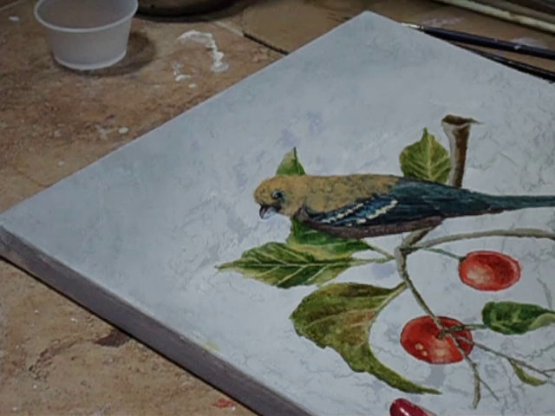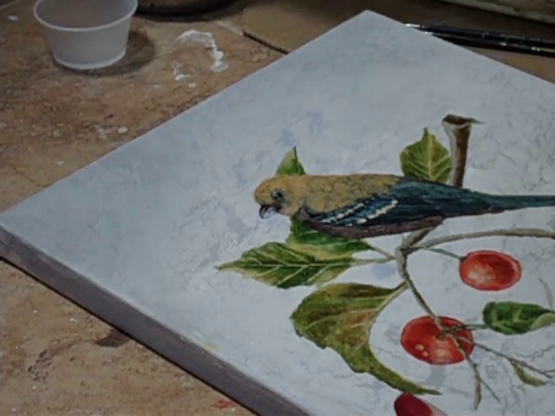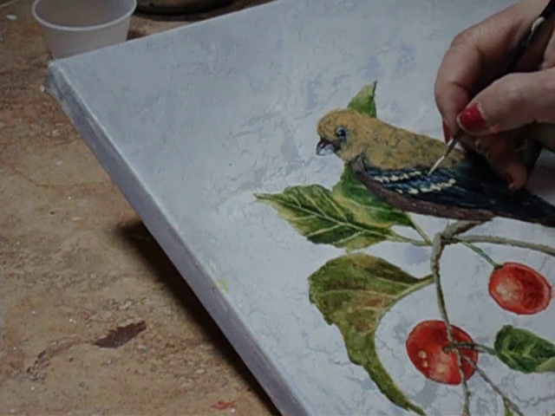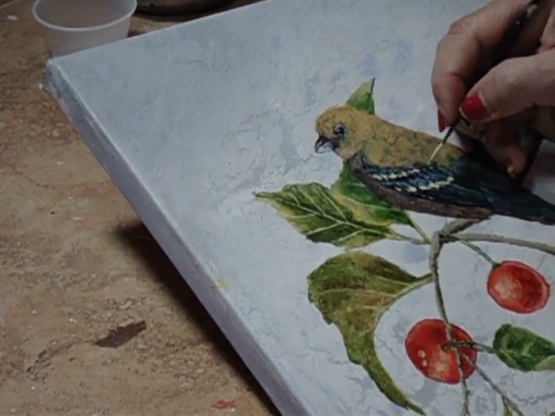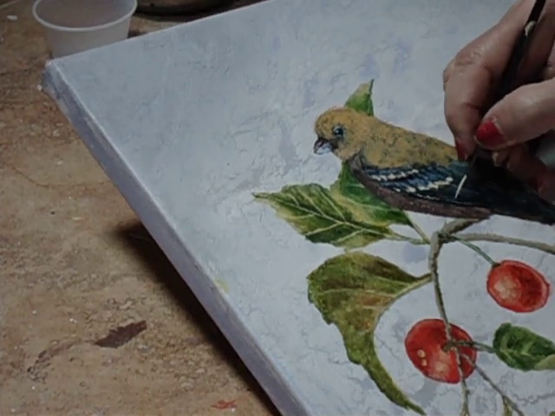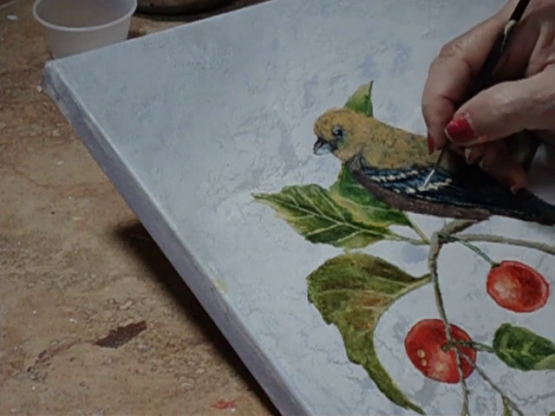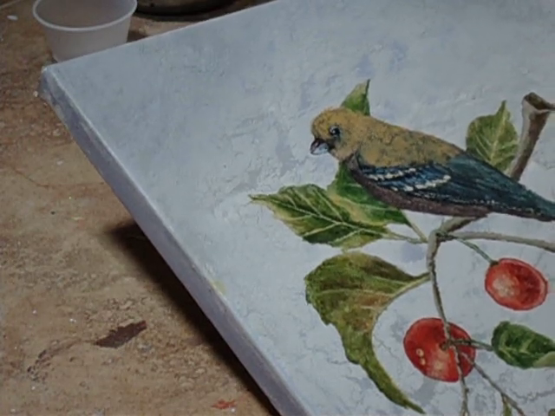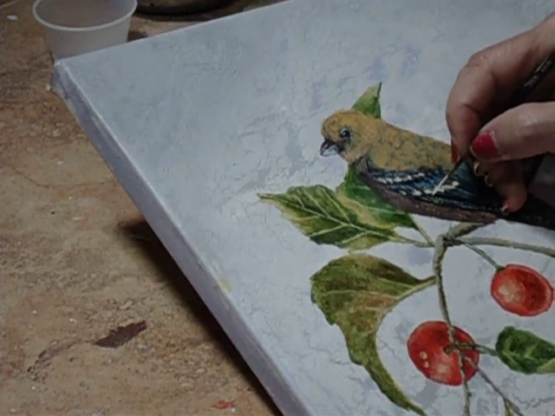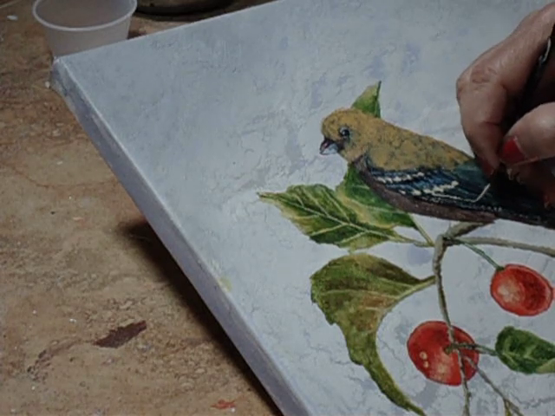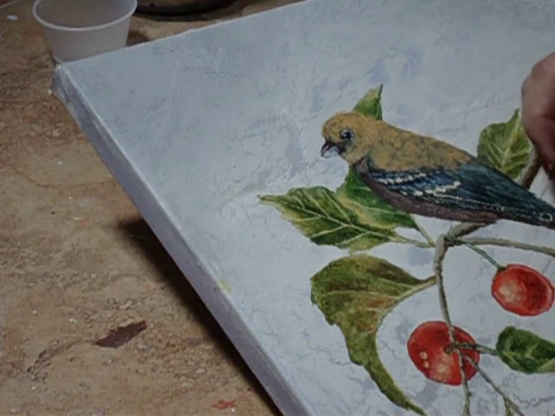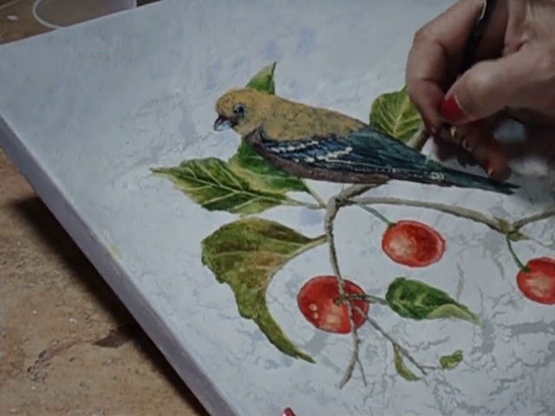Okay, and now there's a very thin brush, off-white, peachy off-white lines coming down from the feathers here. And as they come down, they round out.